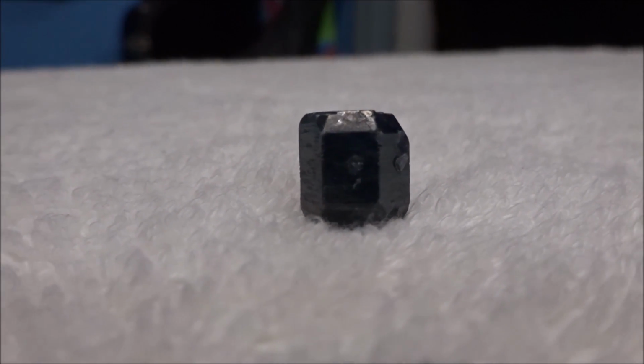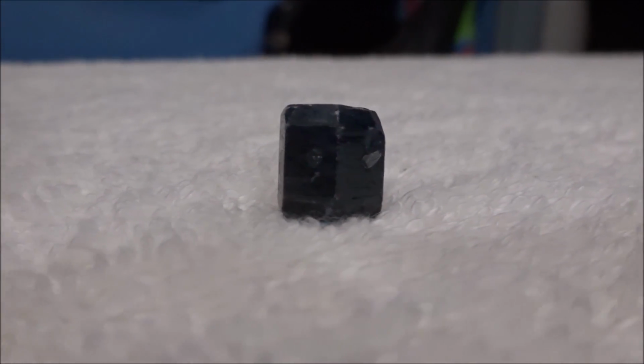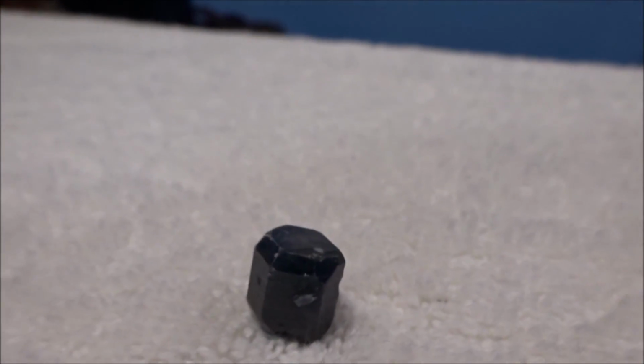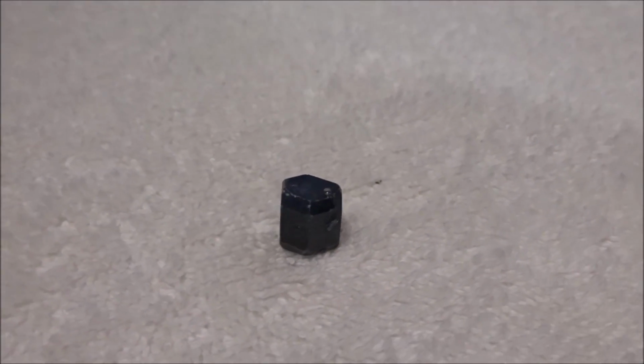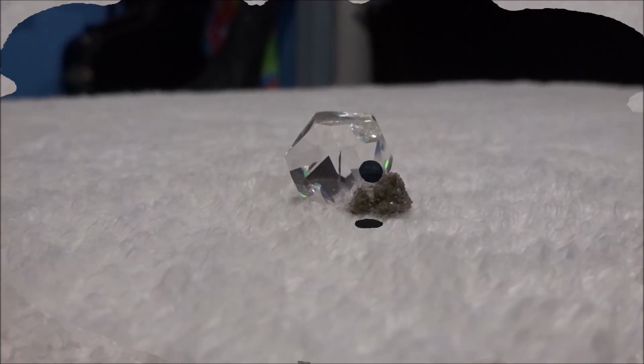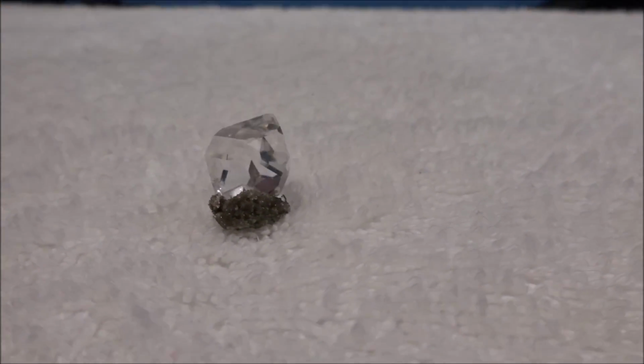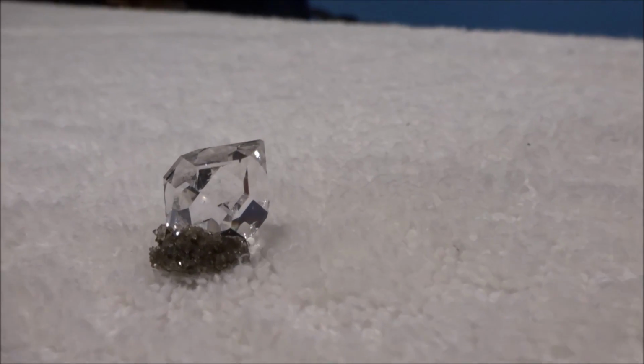That contrasts this mineral, which is a sapphire. Some people who are born in September know this rock as their birthstone. This has a very high hardness of around 9, and also a very high crystalline structure.